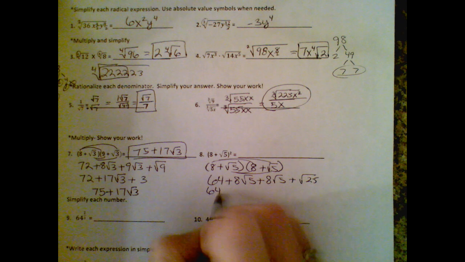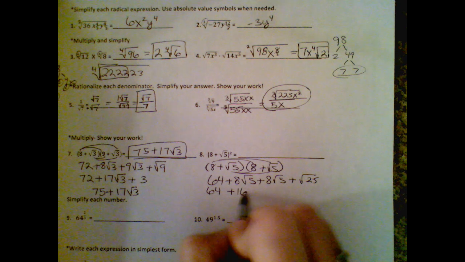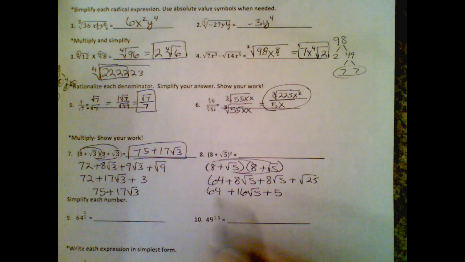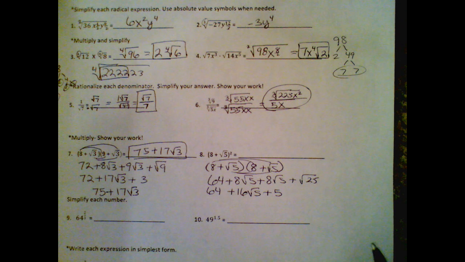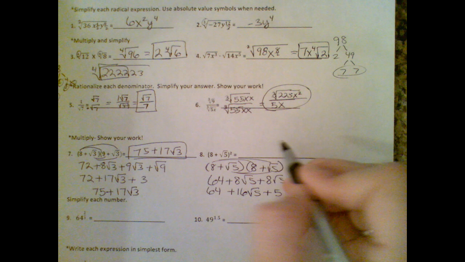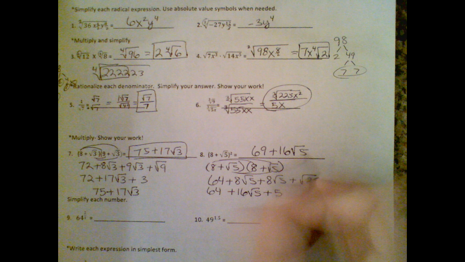Then we're going to start simplifying and combining our like terms. So 8 square root of 5 plus 8 square root of 5 is just 16 square root of 5. Square root of 25 is 5. Then our first and last term are like terms, so we can combine those together. 64 plus 5 is 69, plus 16 square root of 5.